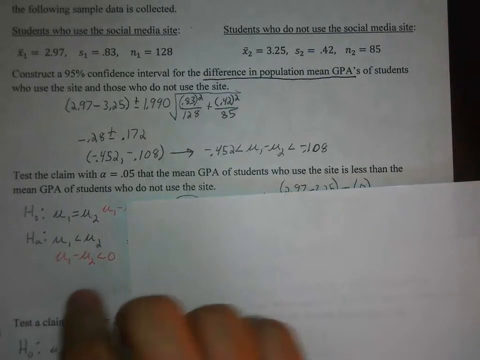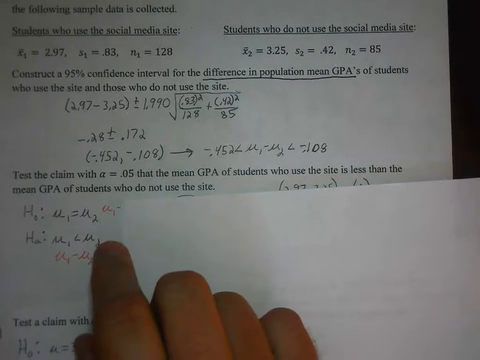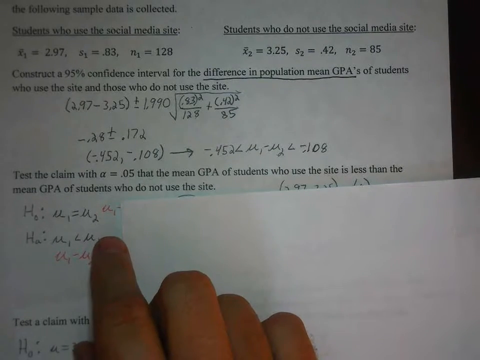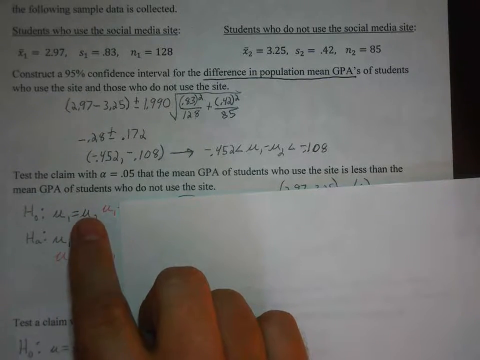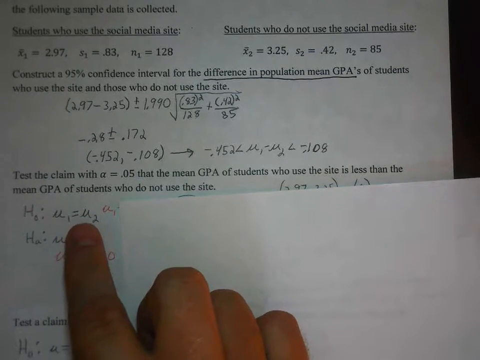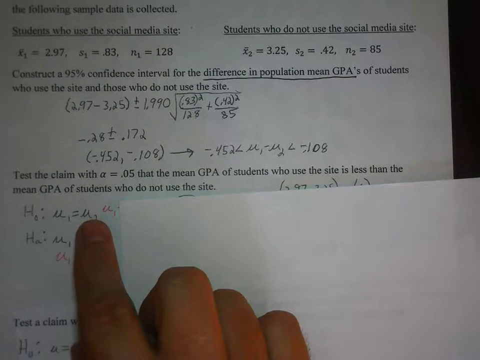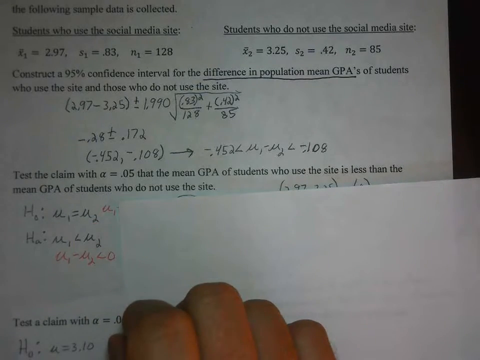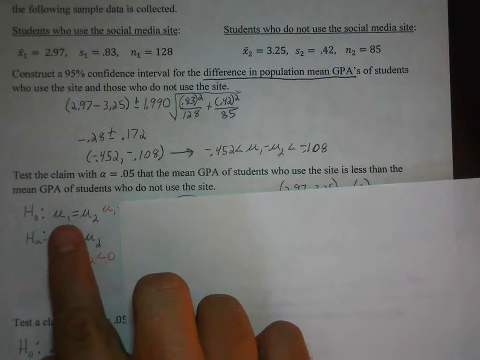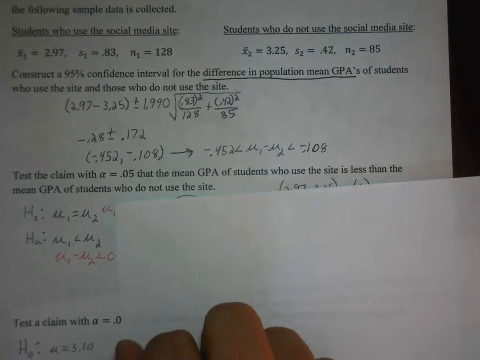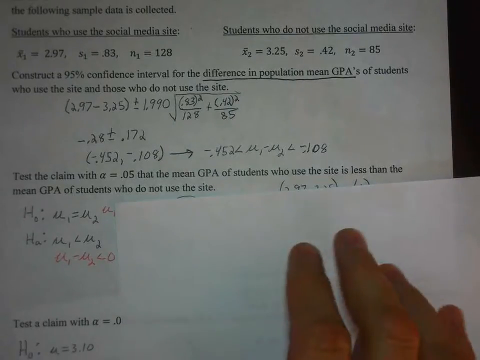Okay, so this is different than all the other ones we've done before, because before, when we only had one sample, we would have had something like mu1 equals 3.2, or mu1 equals 2.7. Okay, so now we're comparing means rather than one mean to just a number. So you need to recognize that difference.